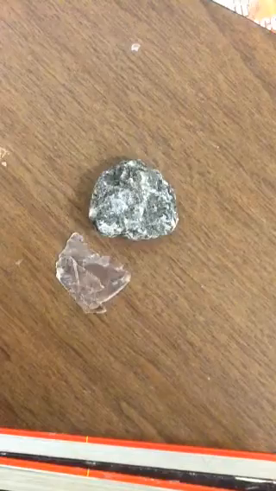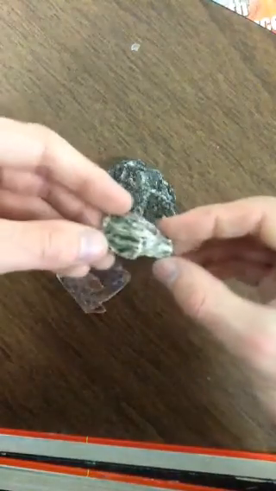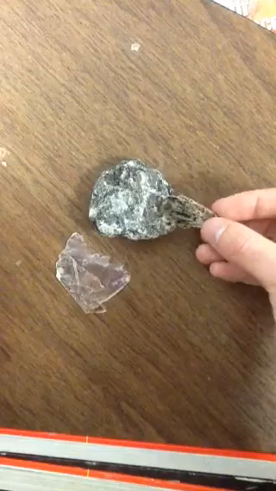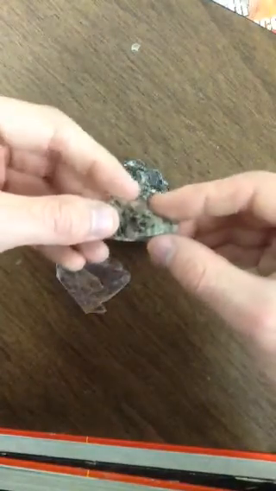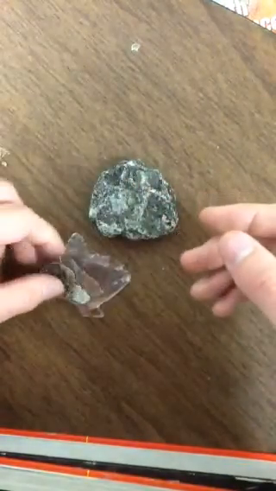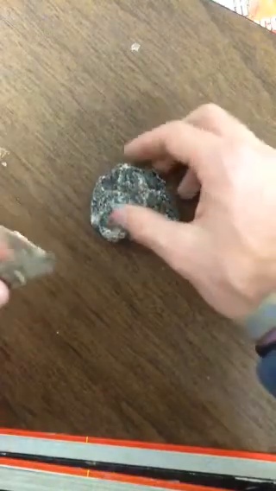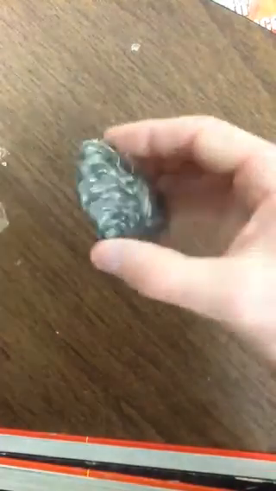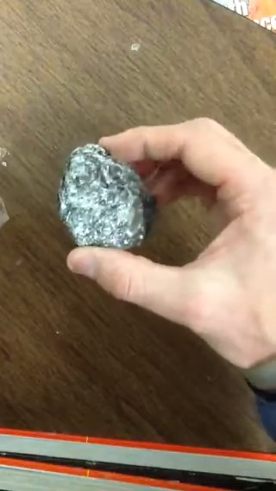And then we also have biotite again, so you can see the similarities there, right? And then it's also super flaky as well. So when we have a combination of these minerals, mica, we're going to end up with mica schist. All right? All-time favorite rock. I love it. Okay. Next one.